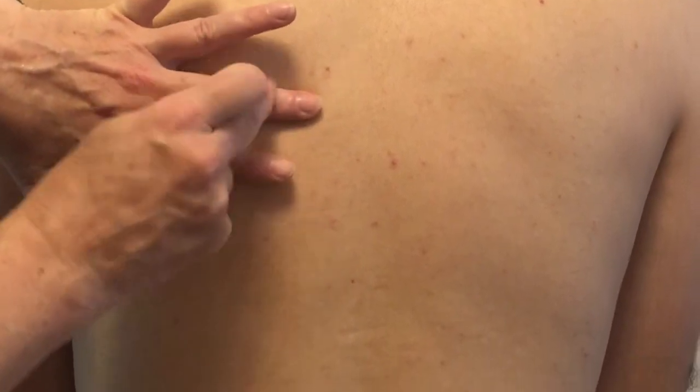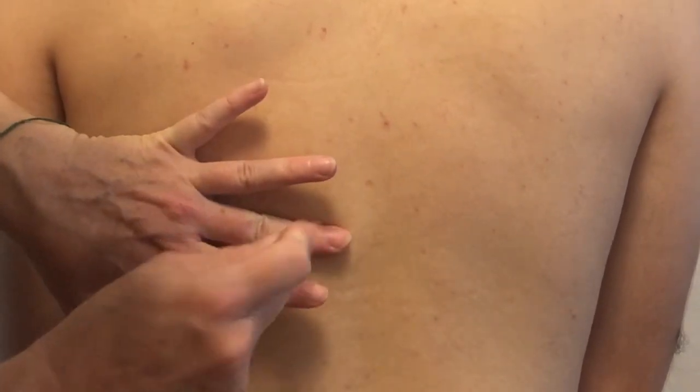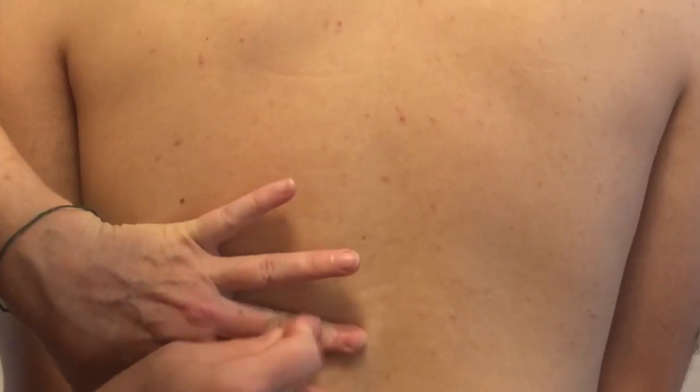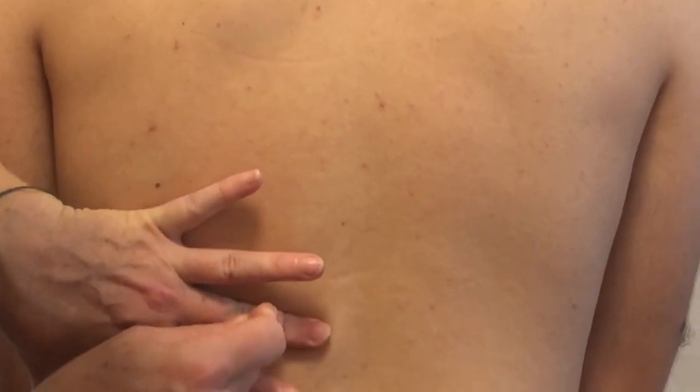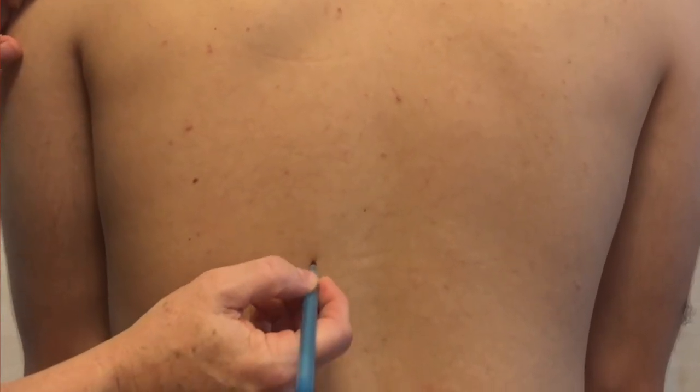So what you're going to do is ask your patient to take a deep breath in and hold it. You're going to percuss down the lungs. You're going to hear resonance, resonance, resonance, and a certain spot is going to change to dull. Mark that spot. Ask your patient to breathe normally. After a breath or two, ask them to take a deep breath in, blow it out, and hold it out. Now you're going to percuss.